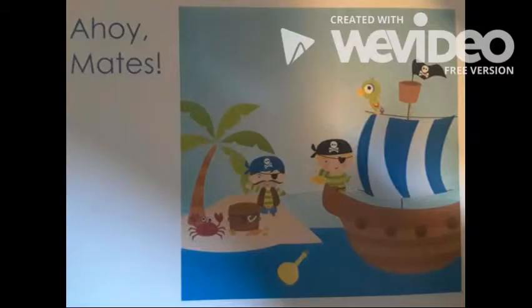Here's our second picture. Ahoy, mates! What can you tell me about this picture? Can you tell me anything about the ship? The parrot? What are the pirates doing?